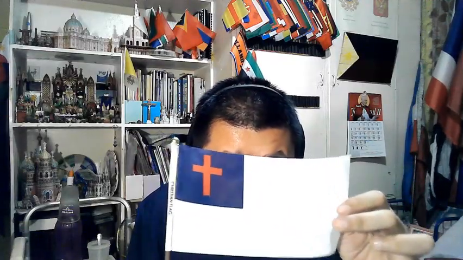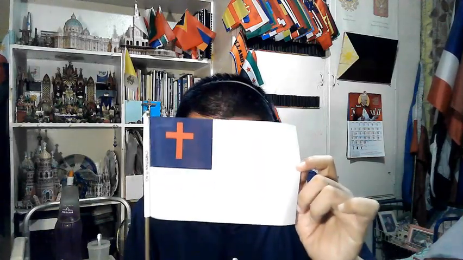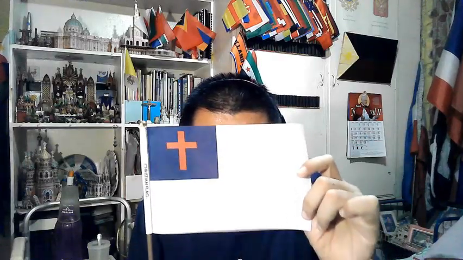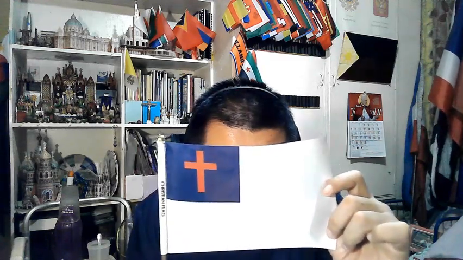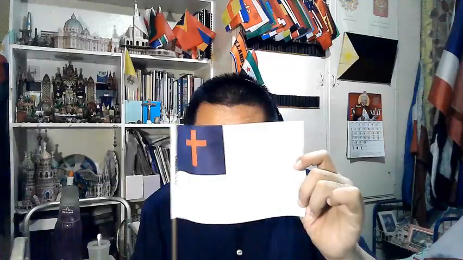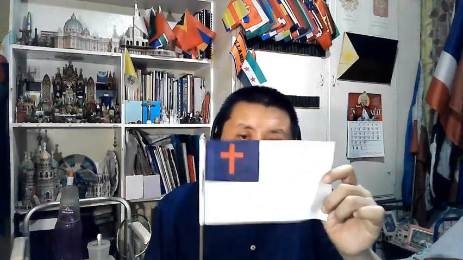It was adopted unofficially on September 26, 1897, and officially adopted on January 23, sorry, 1942. The design of this flag is a white banner with a red Latin cross charged upon a blue canton. So this is the Christian flag.